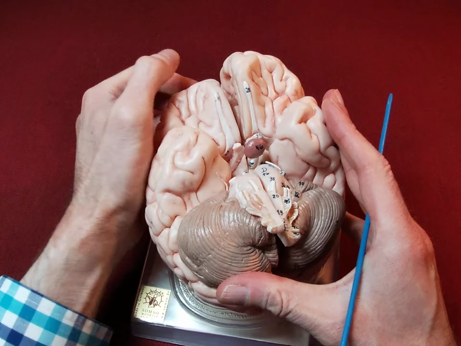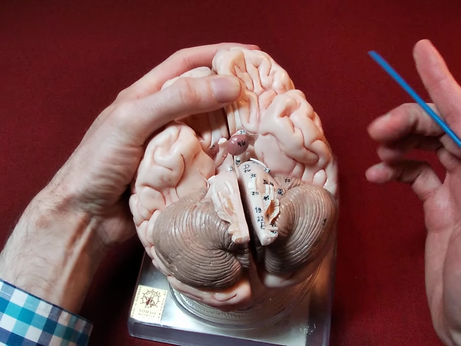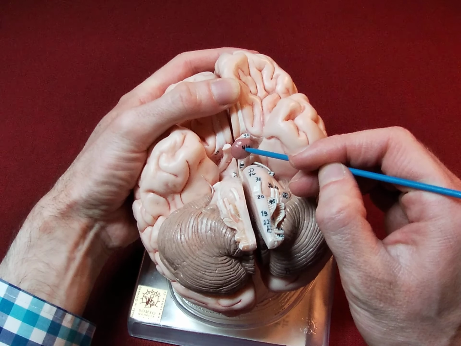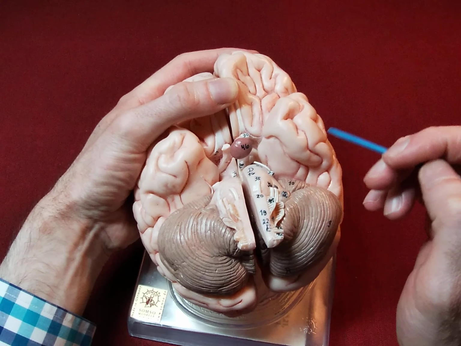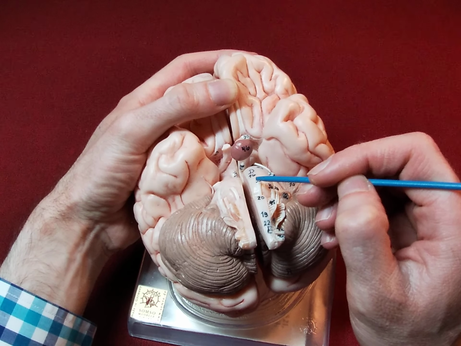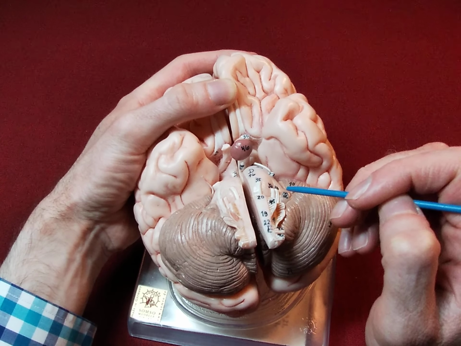Right here in the middle, this bean-shaped structure, labeled number 46, is your pituitary gland. Now, your pituitary gland is not actually part of the brain. It's actually the master gland of your endocrine system. But it is a handy reference point, and that's why I wanted to point it out to you.